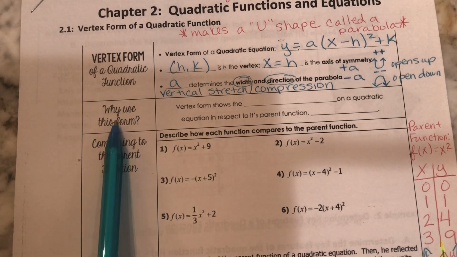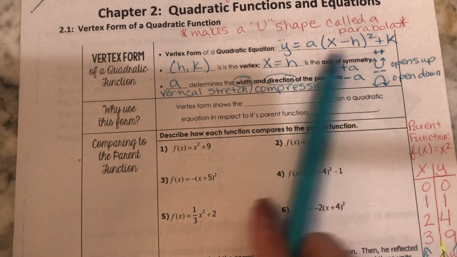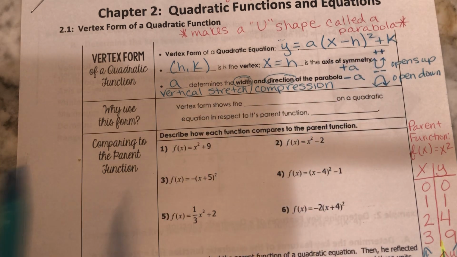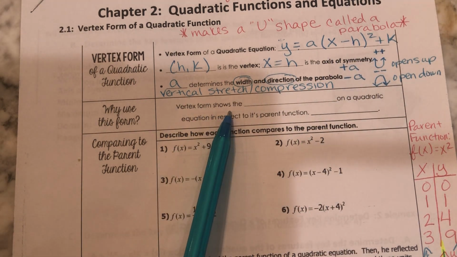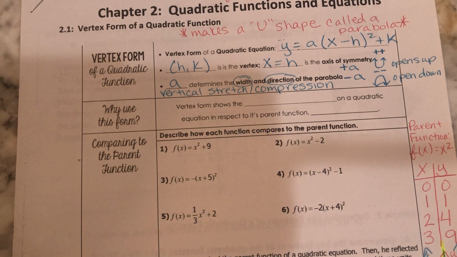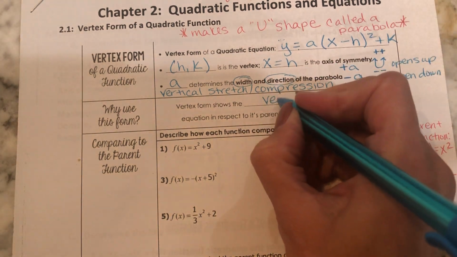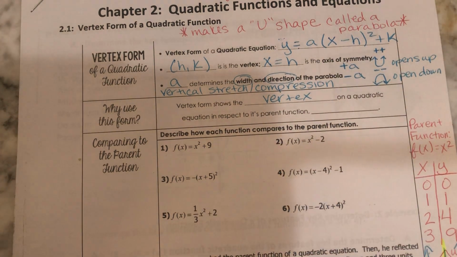All right, so why do we use this form? Why is this so important? Well, the vertex form shows us, for one, the vertex. We can easily find that vertex, which makes it easier to graph. And it also can tell us all the transformations that are happening to the parent function x squared.